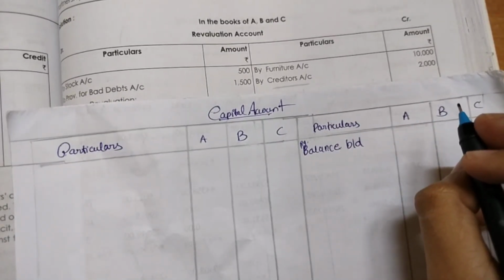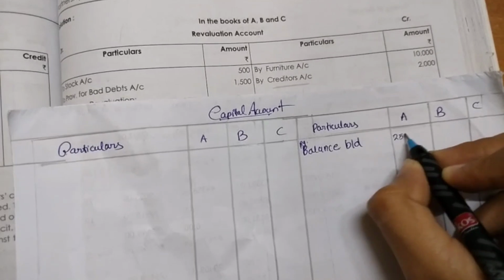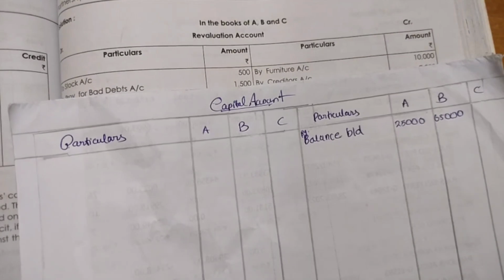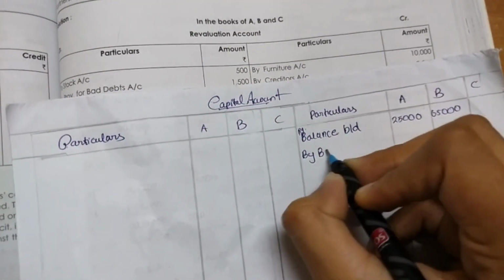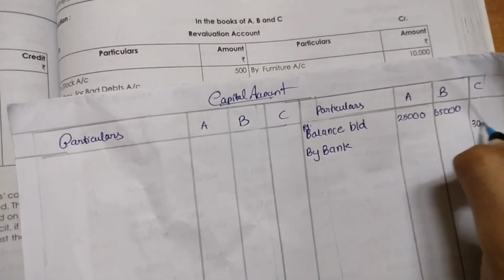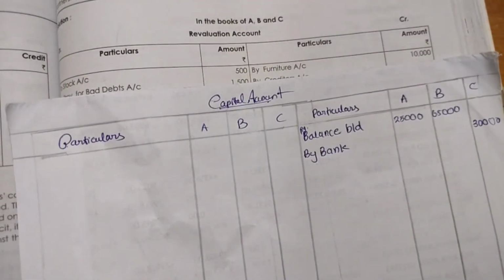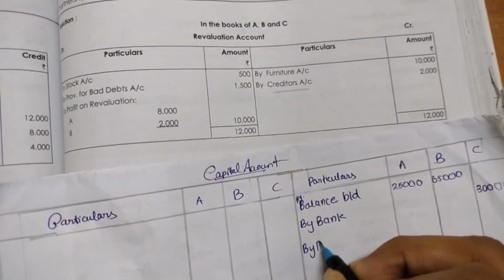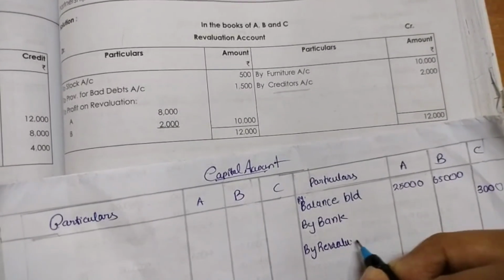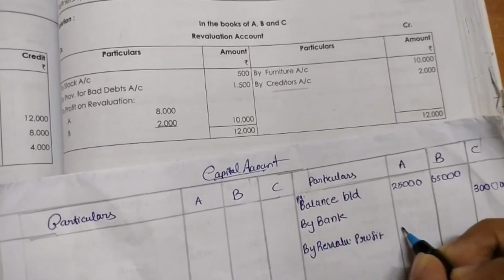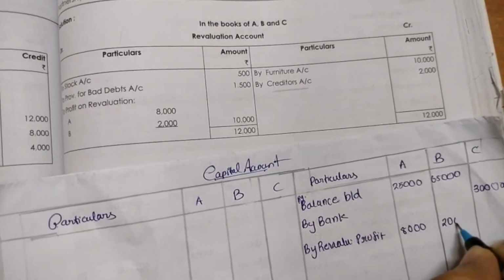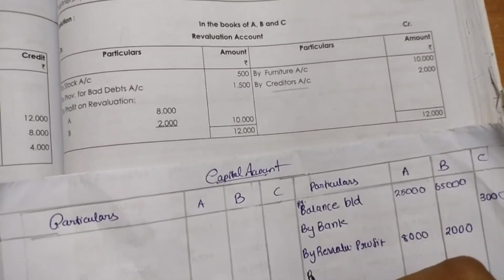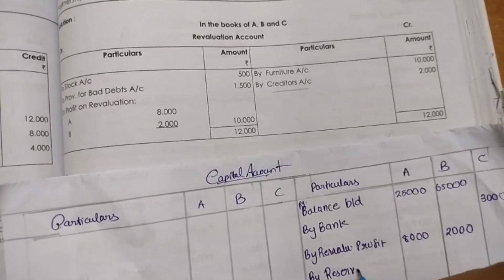So by balance brought down, the balance of A is 25,000 and B is 65,000. So we're writing it down here. Then in the adjustments of the question, it is told that C is bringing rupees 30,000 as capital. So let's write 30,000 here. Then comes the revaluation profit, which we have to share: 8,000 and 2,000. So just write by revaluation profit, 8,000 and 2,000. Then in the old balance sheet they have given us a reserve. Usually we used to share this reserve with the existing partners.